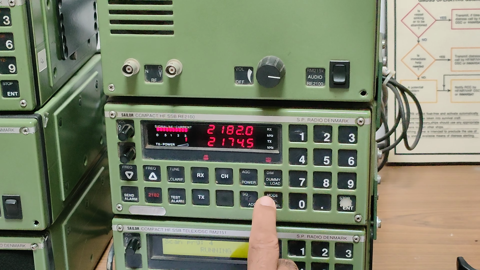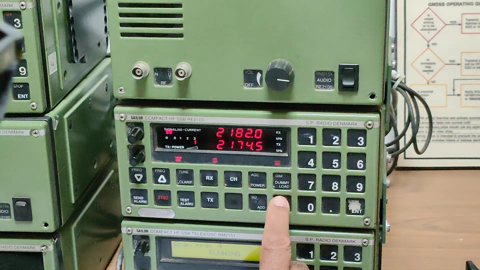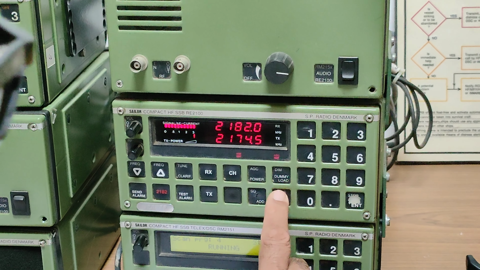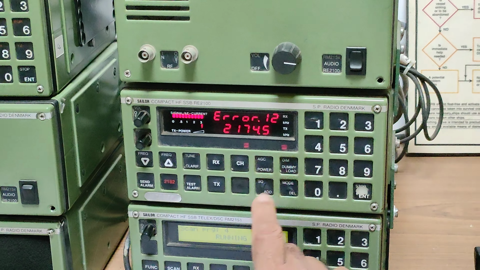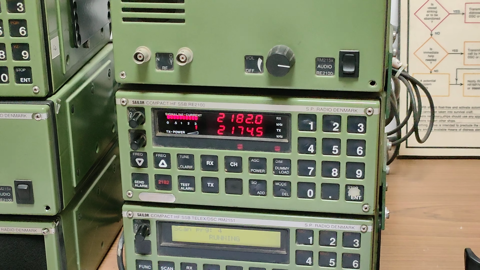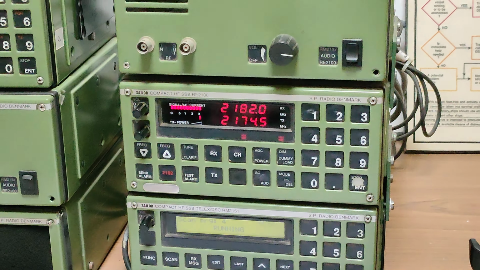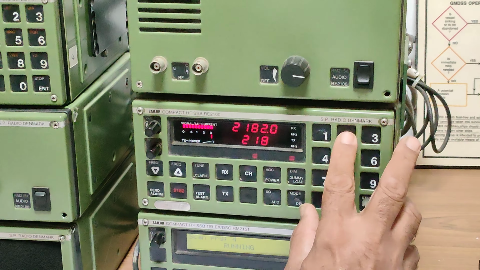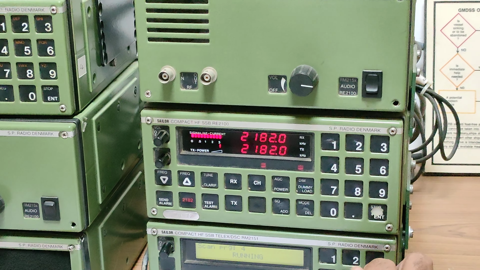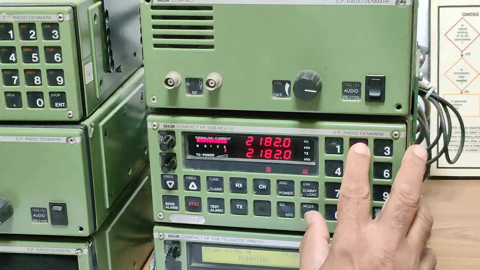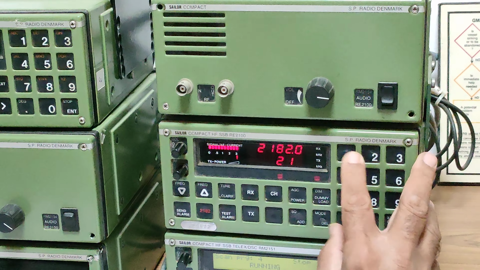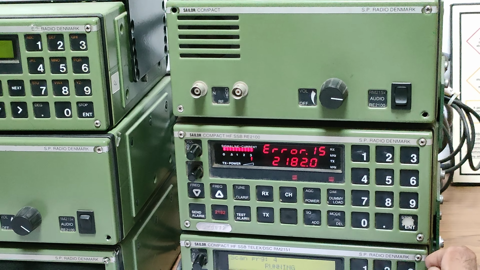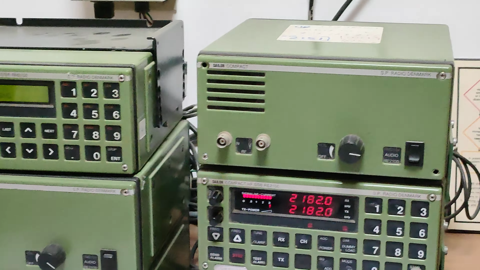If I go correctly now, this is J3. Again, this should have actually shown error. CWB, and then after that, this is the wrong mode. So error 12 is what? The wrong mode. Now supposing I am transmitting 2182.0, enter. Sorry, transmitter 2182.0, but I don't press the enter key. It will show me error 15.